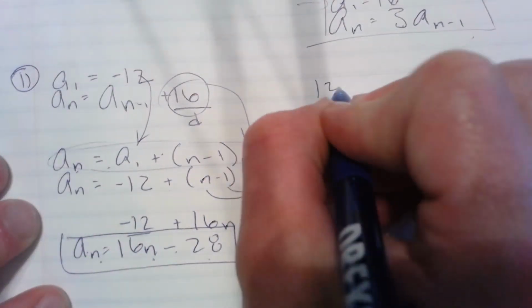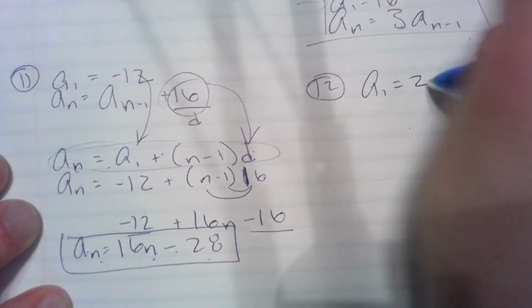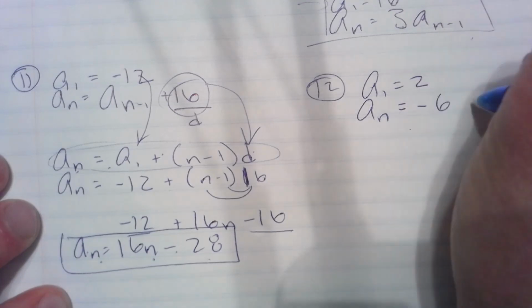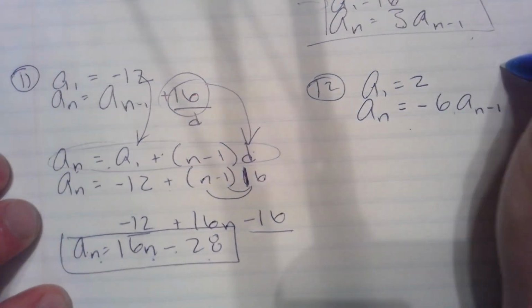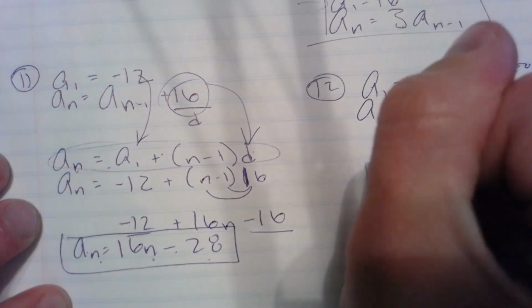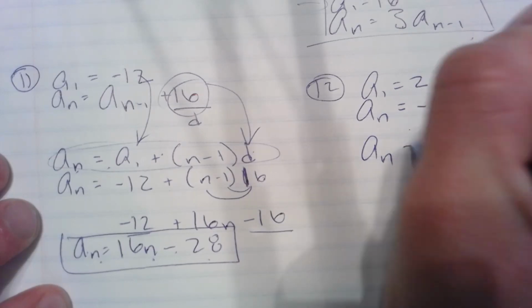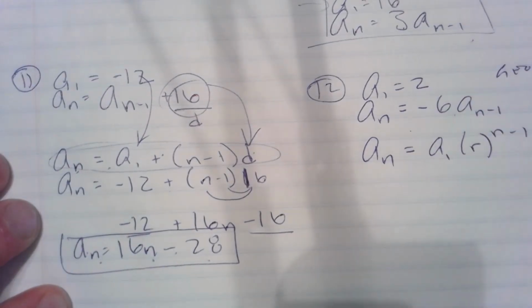Let's see if that works out for number 12. The first term is 2. The next term is negative 6 times the previous term. This looks like a geometric sequence, and my explicit geometric formula is the nth term is the first term times the common ratio to the n minus 1.